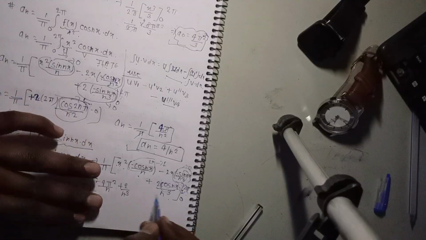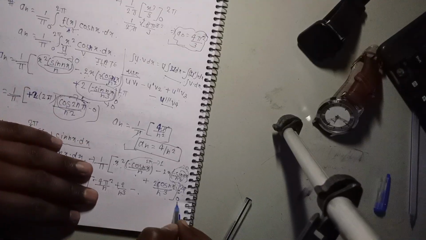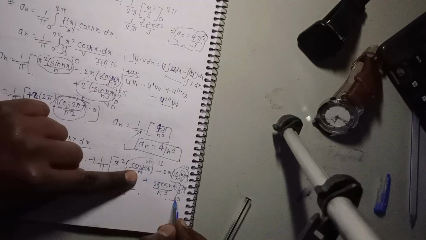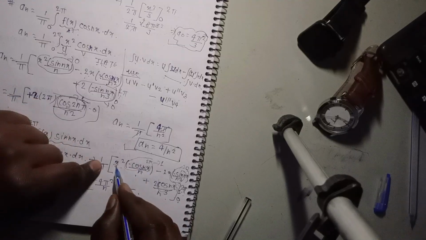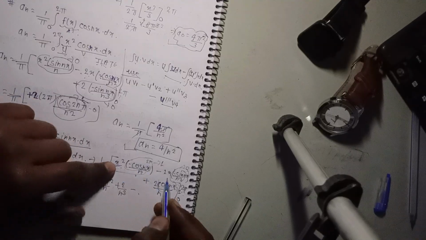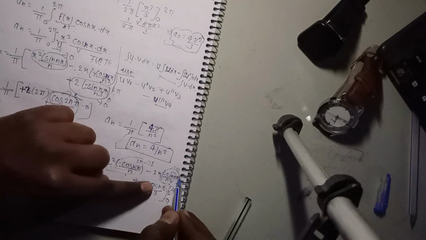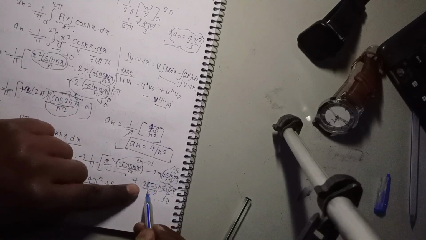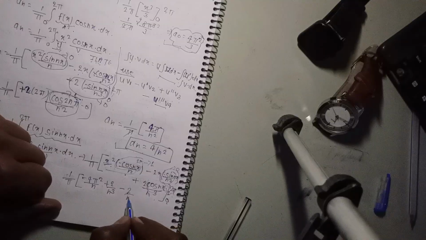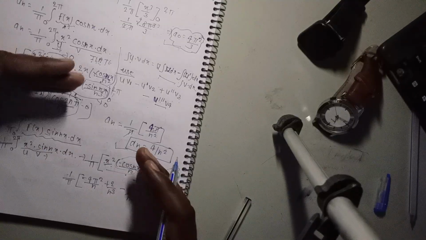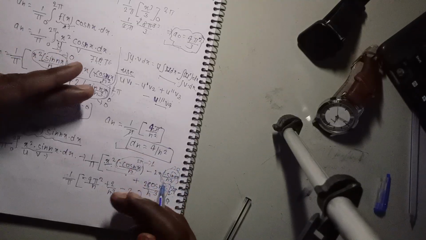Now this was the upper limit, now minus the lower limit. Remember here, cos means we will put x equal to 0. This whole term will be 0, but here if we put 0 this will also be 0, and here cos 0 is 1, so 2 upon n cube minus 2 upon n cube. Remember this, this is the main point where we may get very confused.